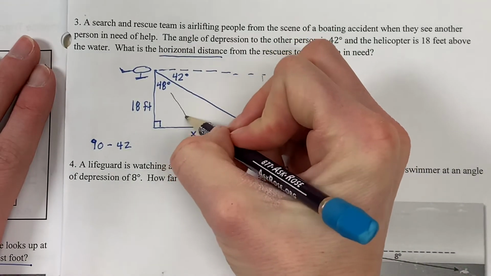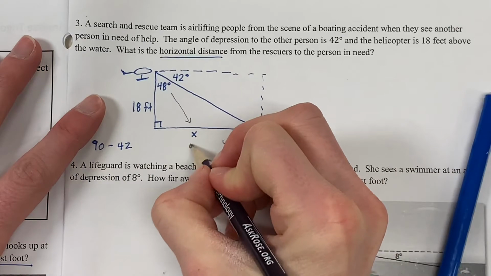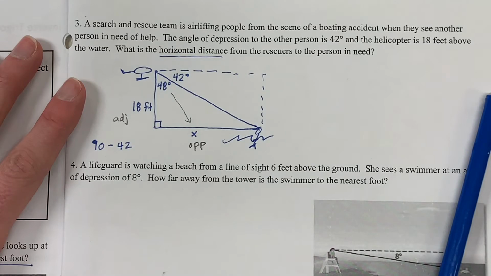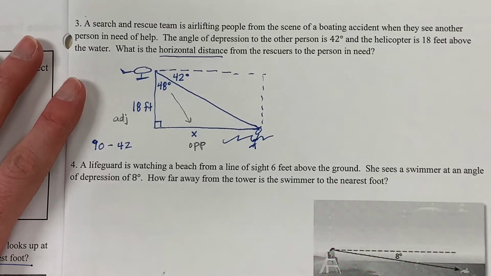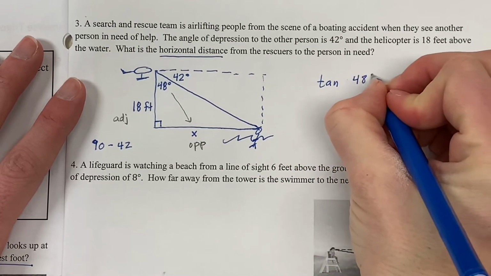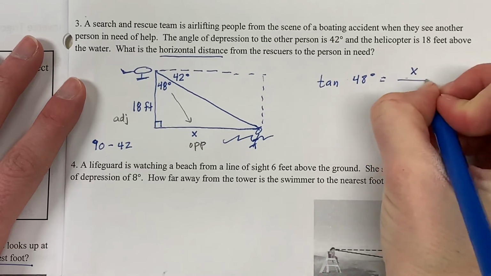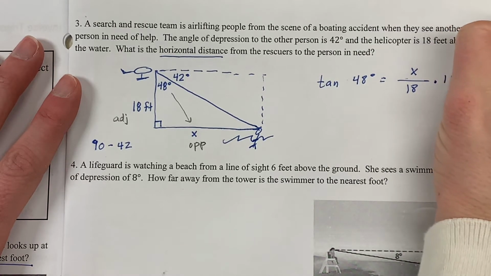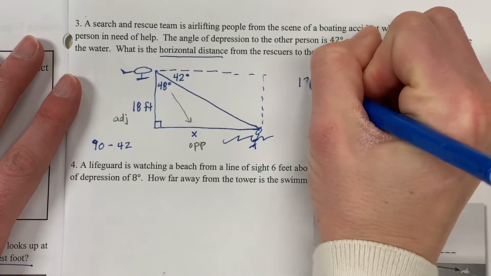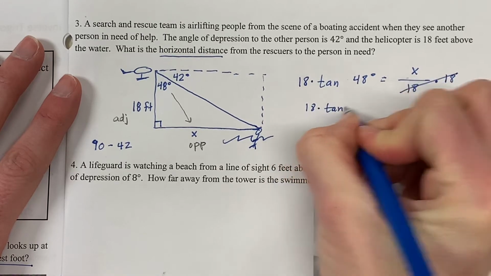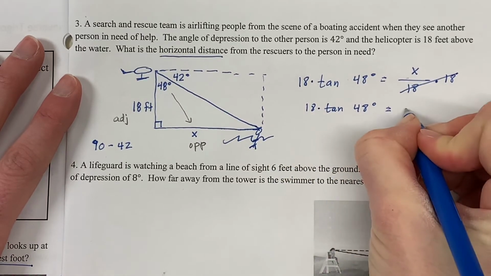Now, from 48 degrees, x is the opposite side. 18 is the adjacent side. Opposite and adjacent is tangent. So I know that the tangent of 48 degrees is equal to the opposite side divided by the adjacent side, or x divided by 18. The opposite of dividing by 18 is multiplying, so I'm going to multiply both sides by 18. So I have 18 times the tangent of 48 degrees is equal to x.